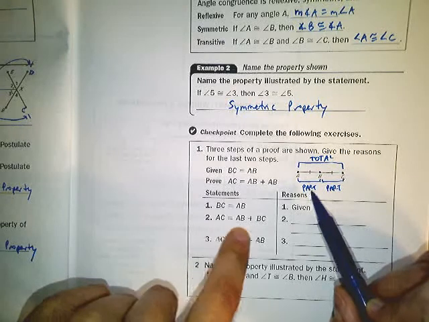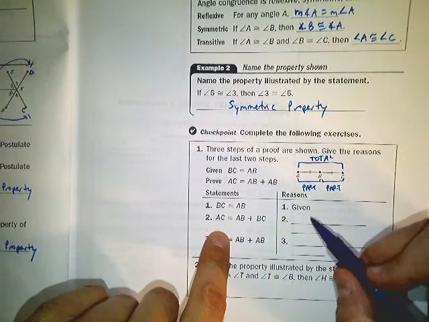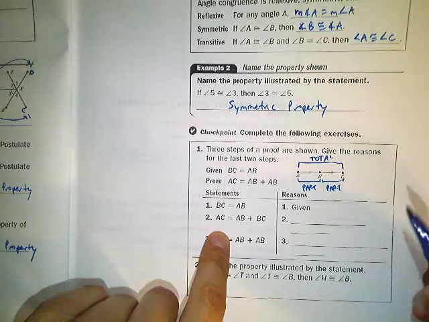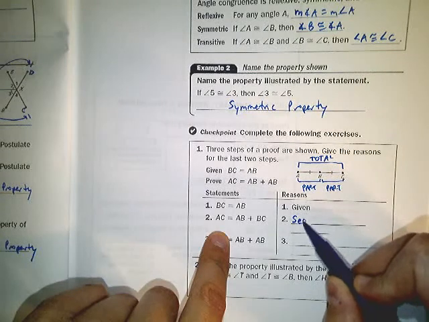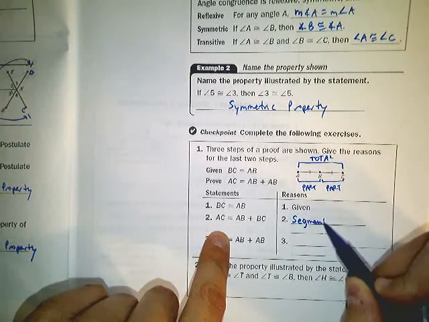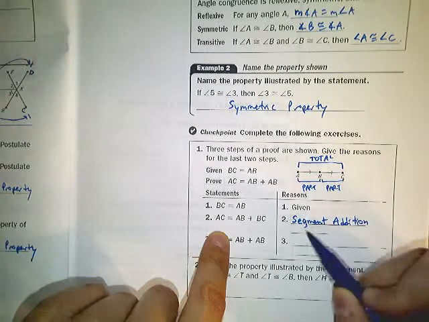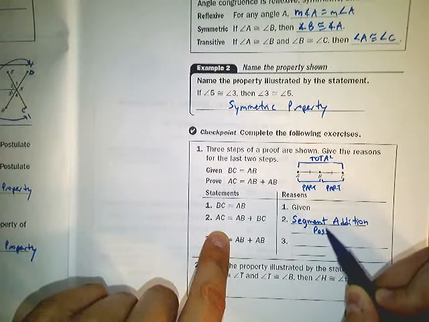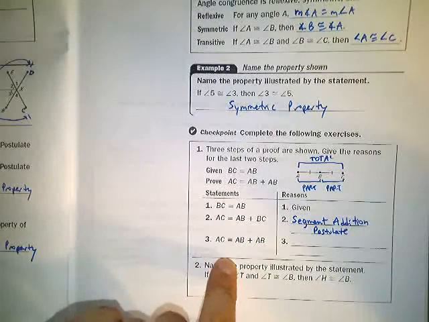So when you have a statement that part plus part equals total, that is an addition postulate, not the addition property, the addition postulate. And since these are line segments, the official name is the segment addition postulate, is the reason that we can state that two parts add up to a total.